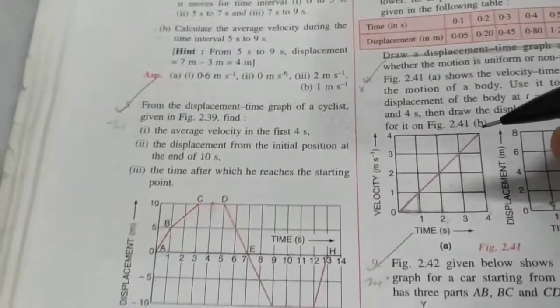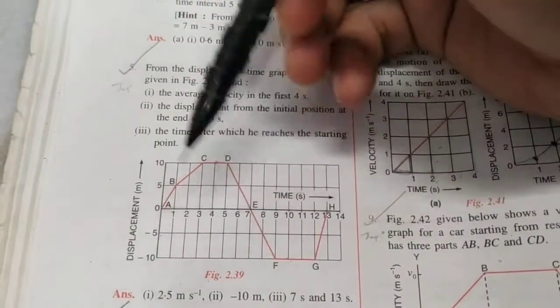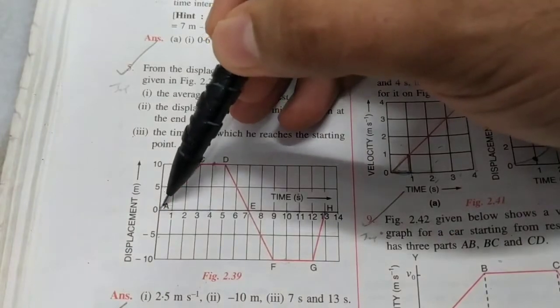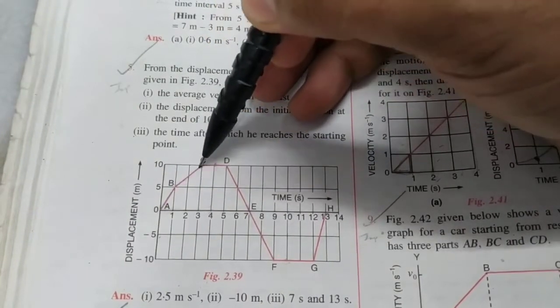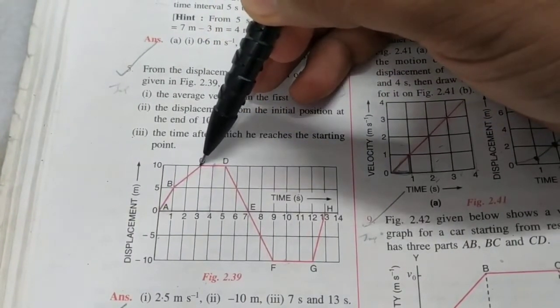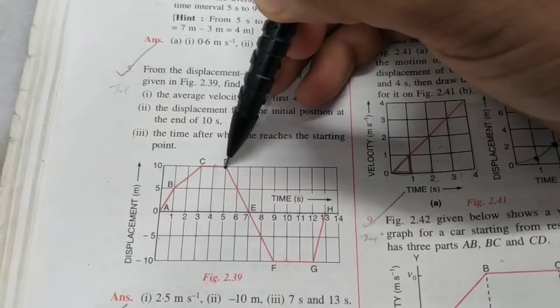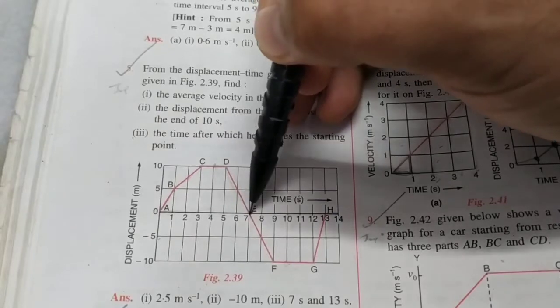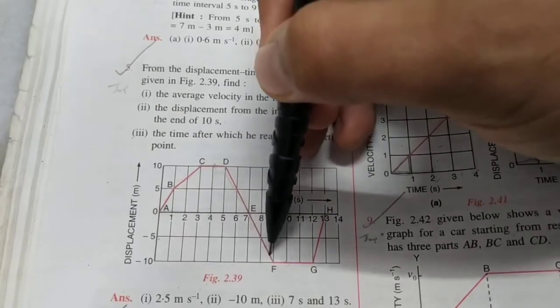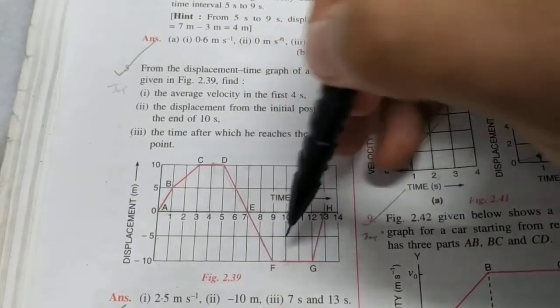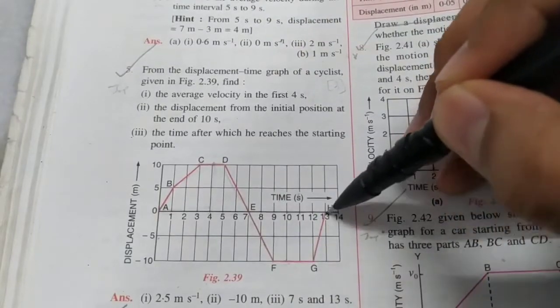In this graph, let's understand the motion. It's a displacement time graph. So there was uniform velocity here, then the velocity changed here. Then here it was at rest at 10 meters. This is rest. Then this is uniform velocity but coming back to the origin. And now again moving away but in the opposite direction. Then it was at rest. Then again it came back to the origin.